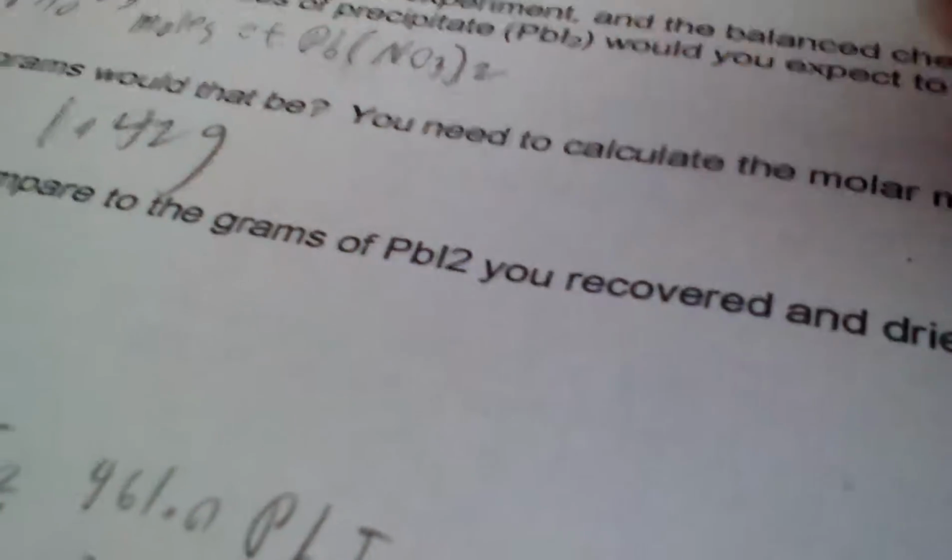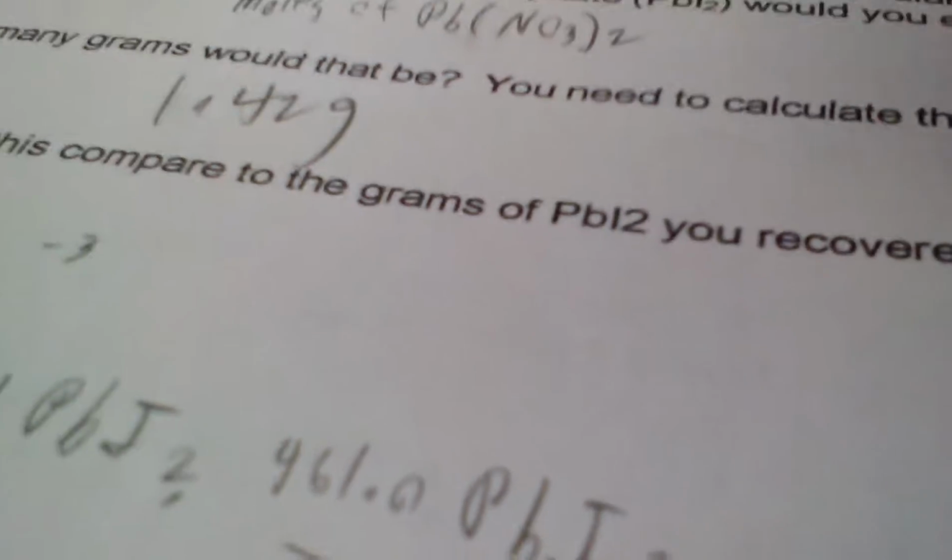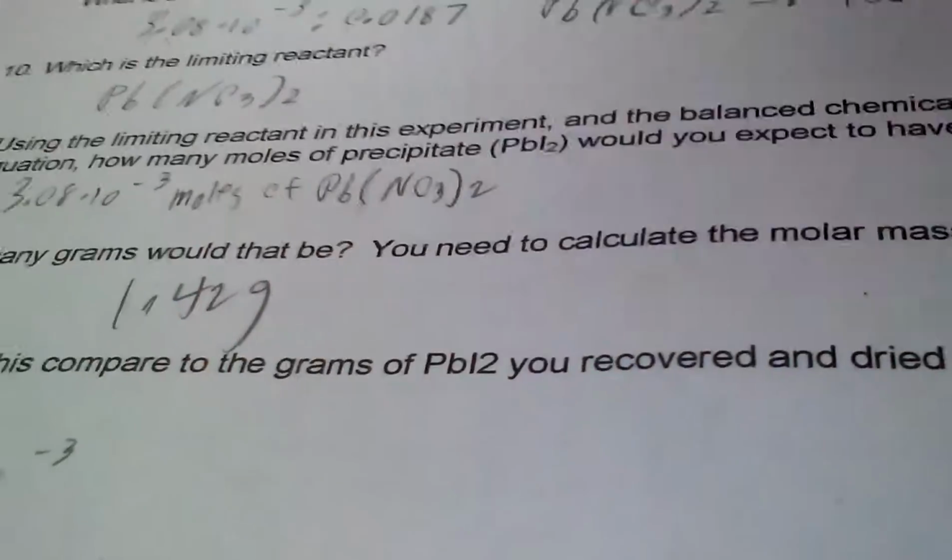Okay, so now we're going to convert moles of lead nitrate to moles of lead iodide. So multiply by the mole to mole ratio, which luckily is 1-to-1. So put a multiplication sign.